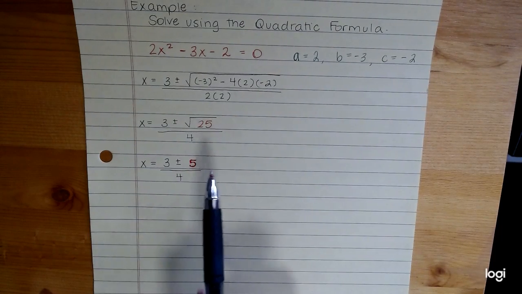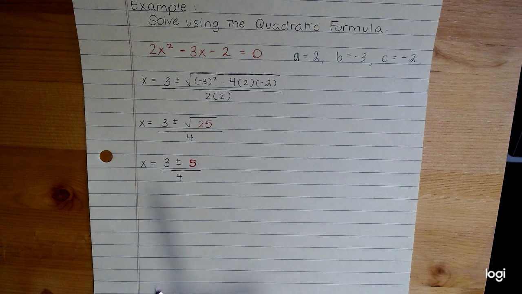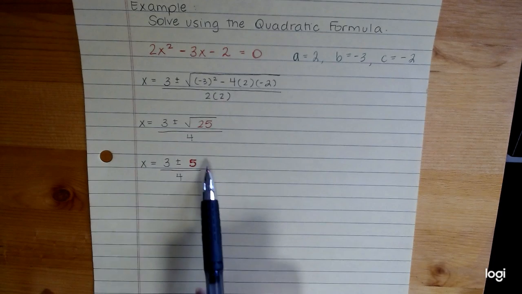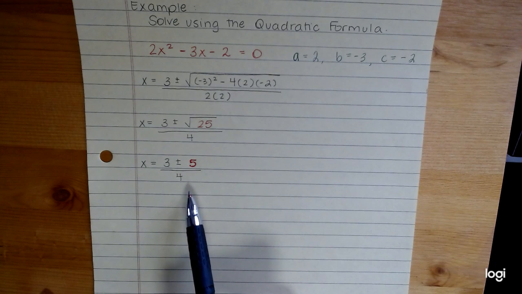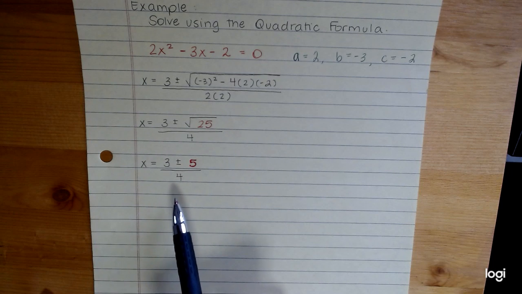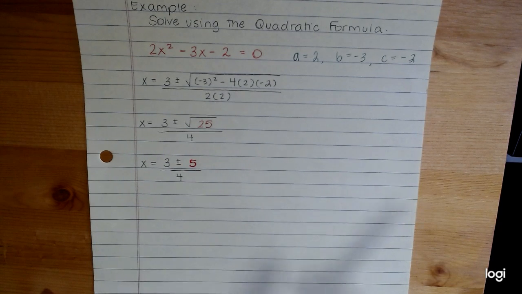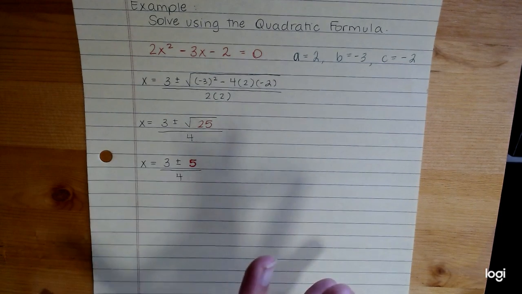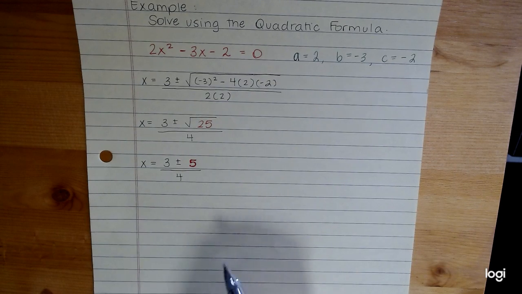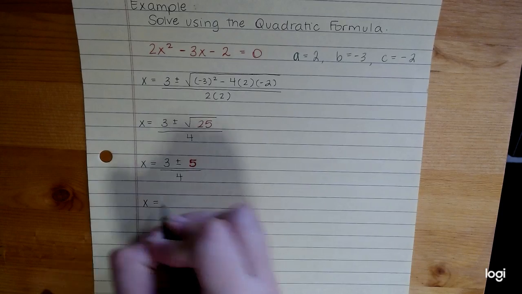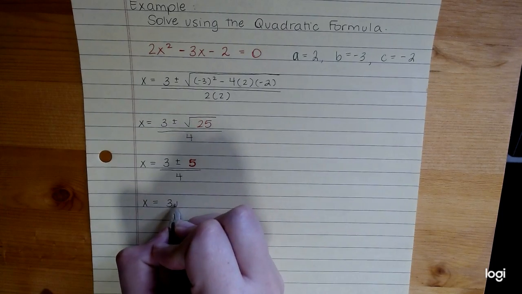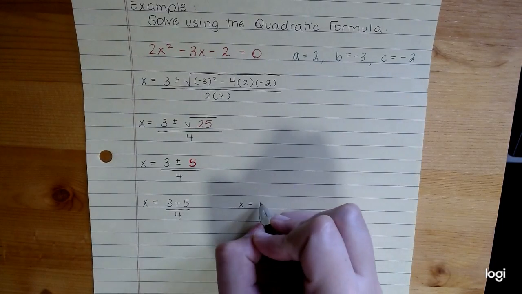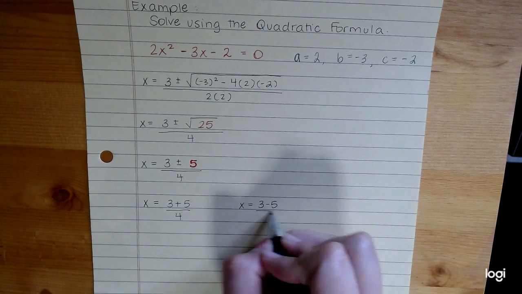So this is definitely something that did not happen in any of our previous examples. If you notice, we no longer have a radical symbol in our answers, in our solutions. And with the disappearance of that radical symbol, our solutions are no longer irrational numbers. They're actually going to be rational numbers. So in this case, it's going to be really important for us to split our two solutions to simplify them further. So we're going to come over here and we're going to do our work with x equals 3 plus 5 divided by 4, and x equals 3 minus 5 divided by 4.